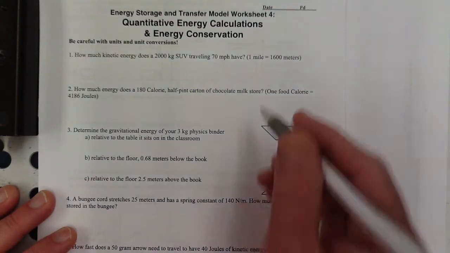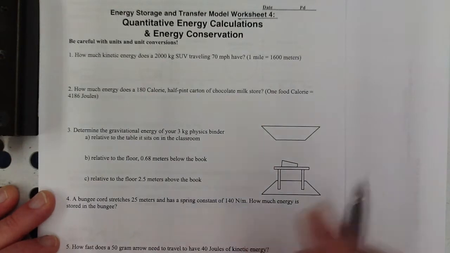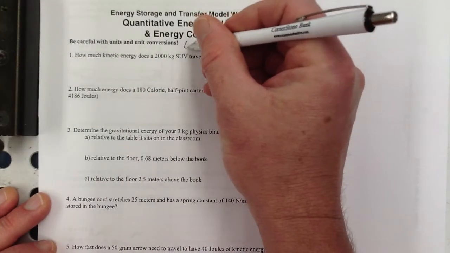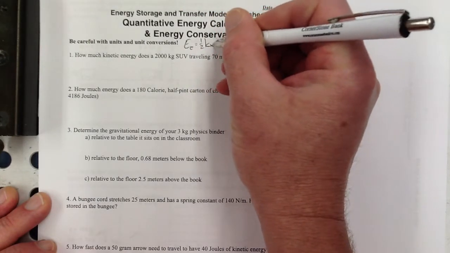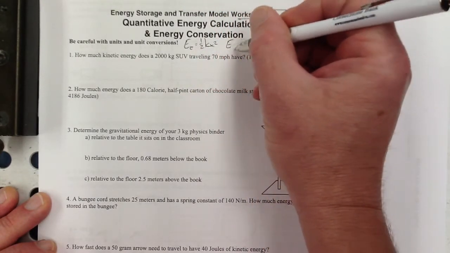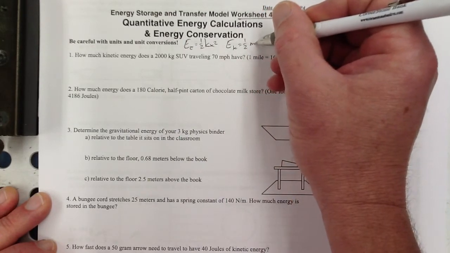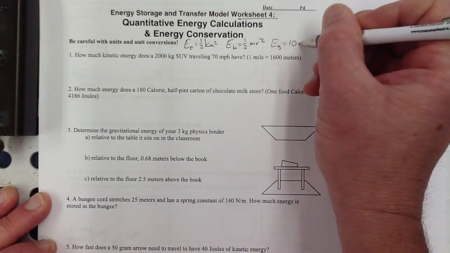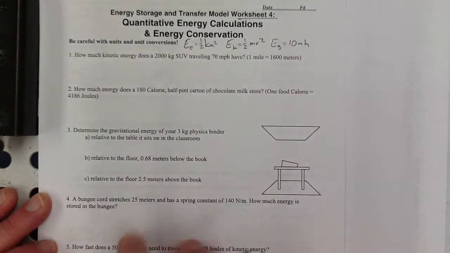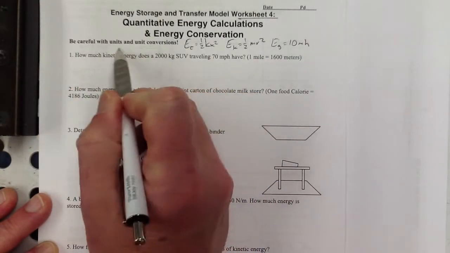Okay, here is this energy number 4. We have now at our disposal these equations, or mathematical models, call them sometimes. And this little warning here, be careful with units and unit conversions.